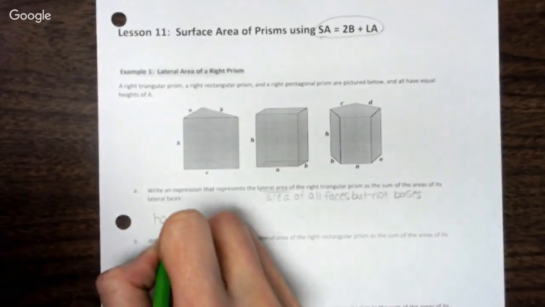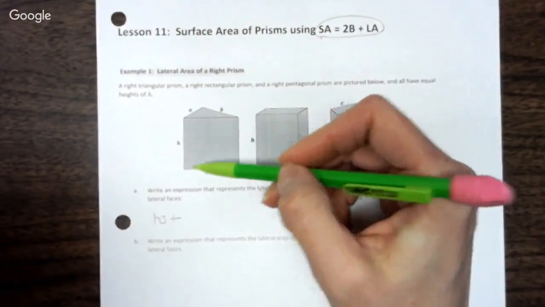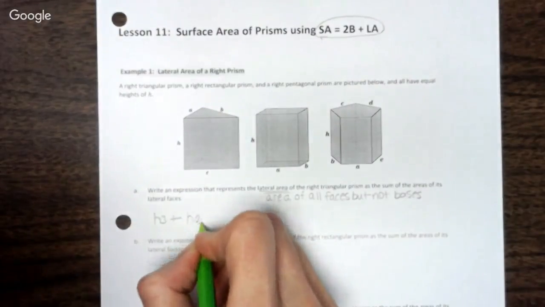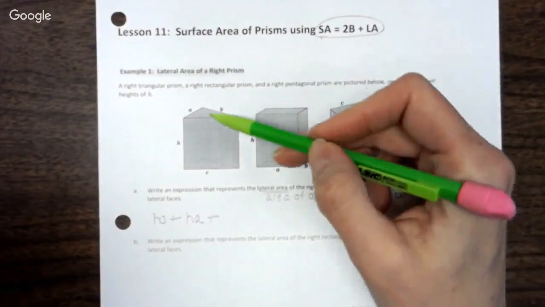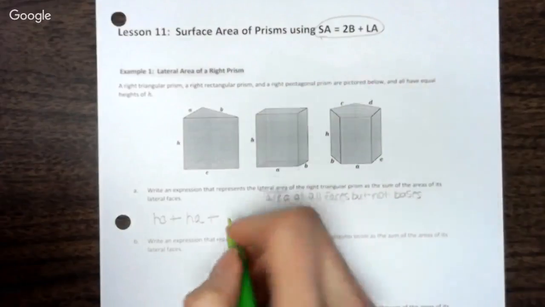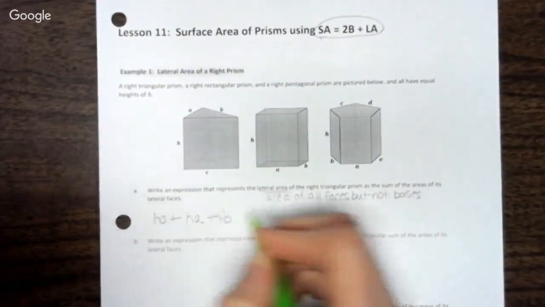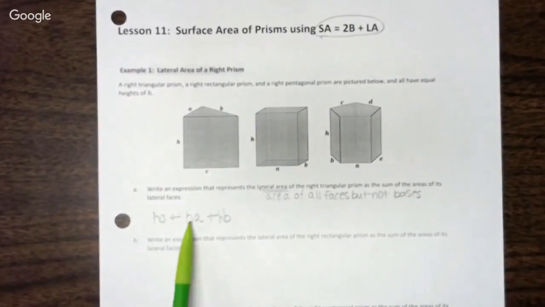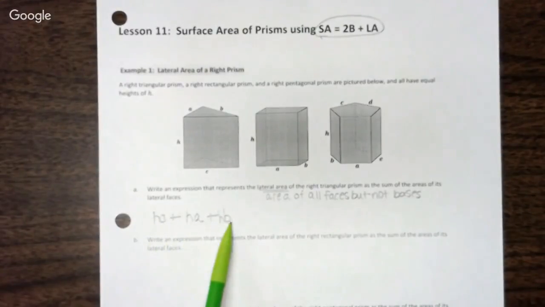So hc plus, now this left side, the dimensions are ha. So that would be ha. And the right side, the dimensions are hb. So the area would be hb. So the area of the front is hc plus ha plus hb. Those are the three sides.